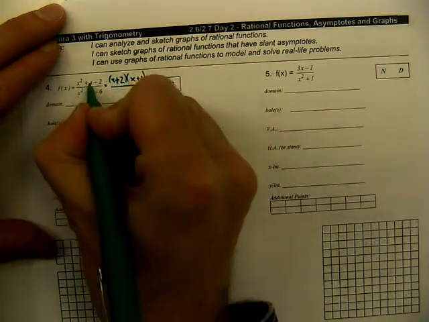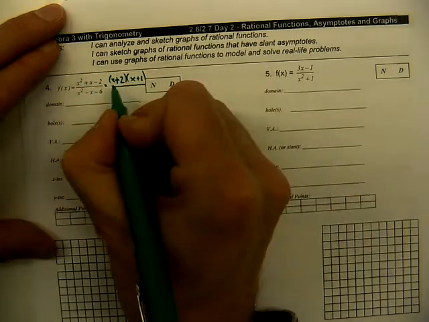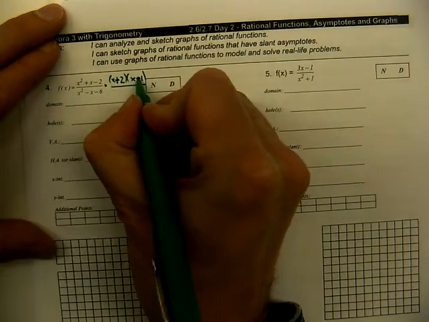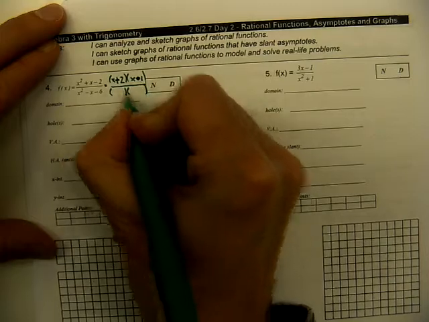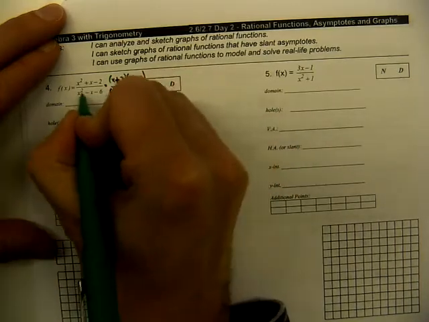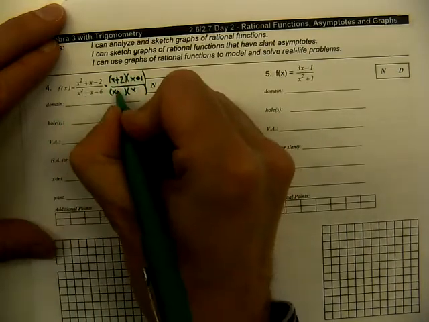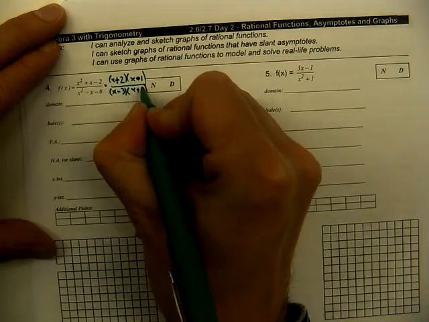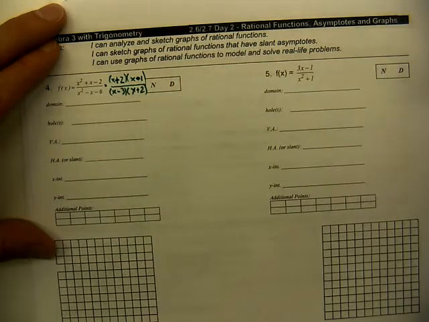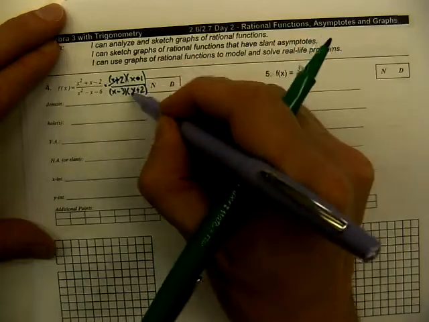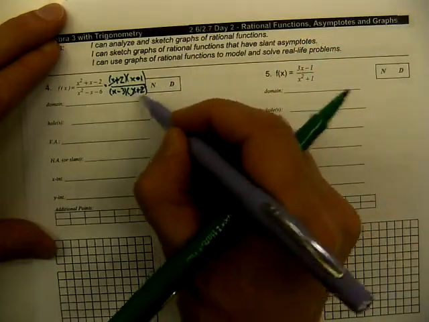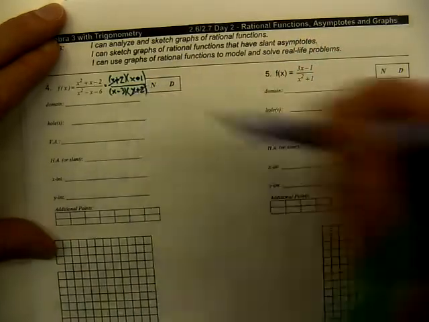We want a +2 because I want my middle term to be positive: a +2 and a -1. And then on the bottom, factors of -6. We want a negative on the middle term, so we want a -3 and a +2. So we do see that the x plus 2's cancel out. That is going to create the hole in our graph. So we'll come back to that in a minute.